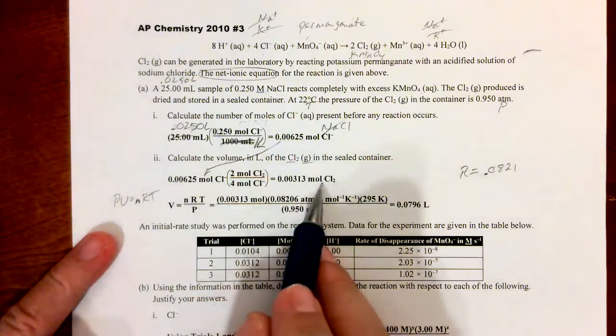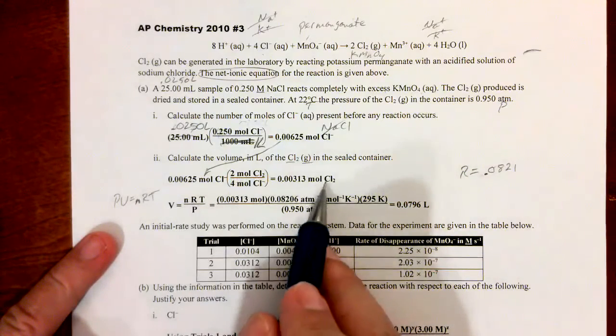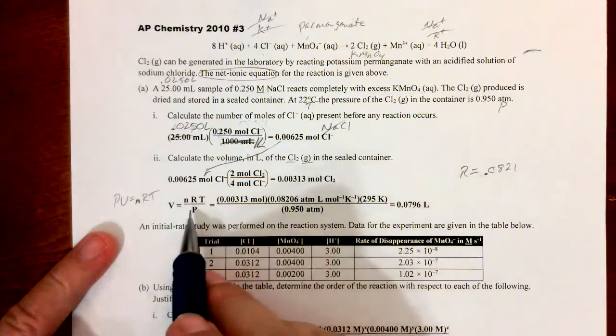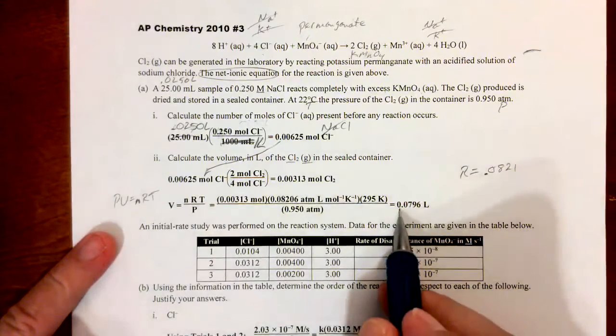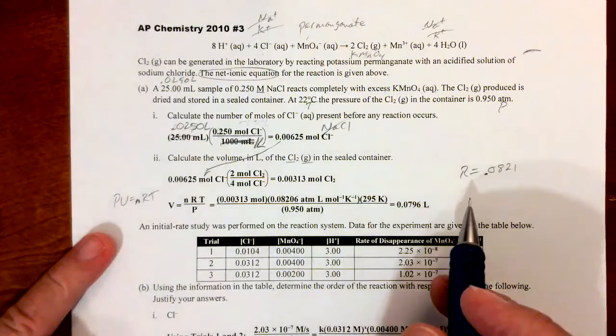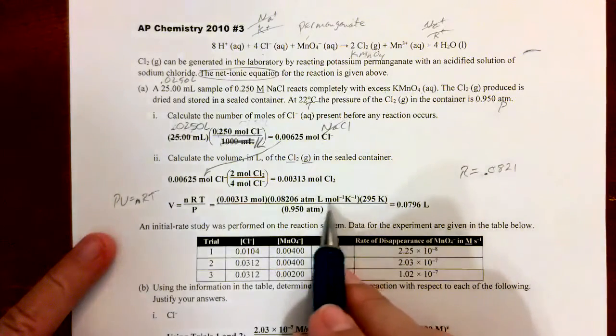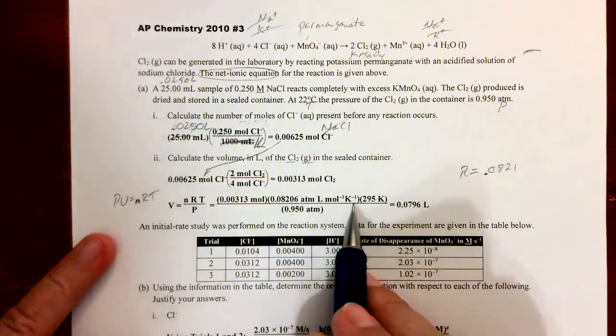This then is the moles, and that goes in for N. It's the moles of the gaseous Cl2 molecules. Solve for V, and you're done. Oh, technically, there are all these units on the constant, but I can't imagine that that is the problem here.